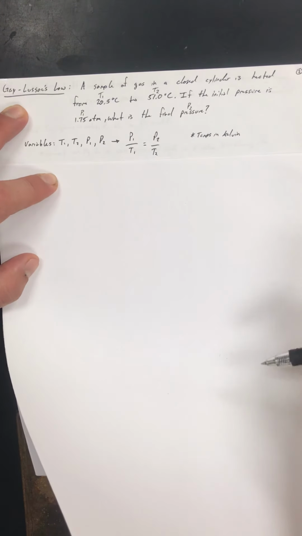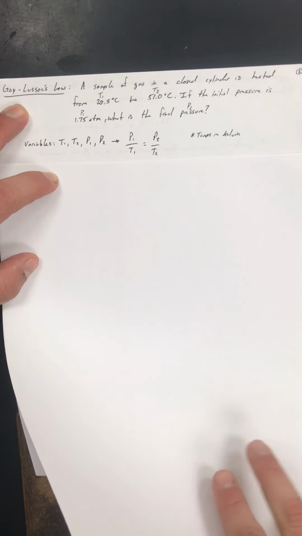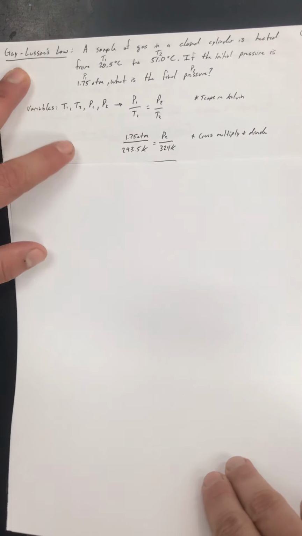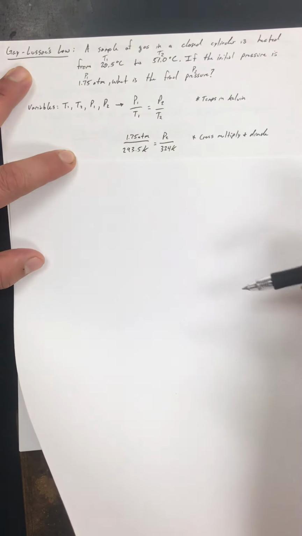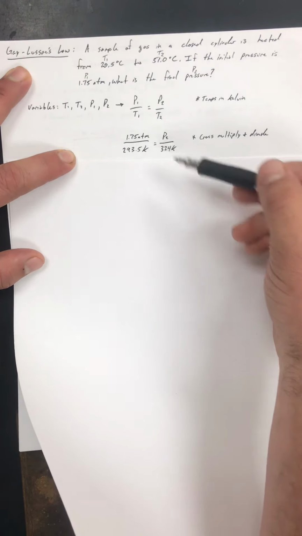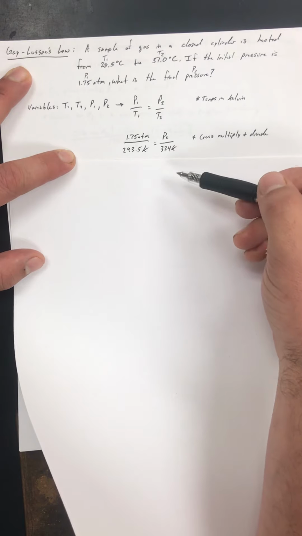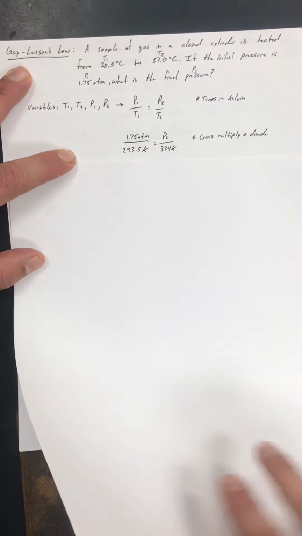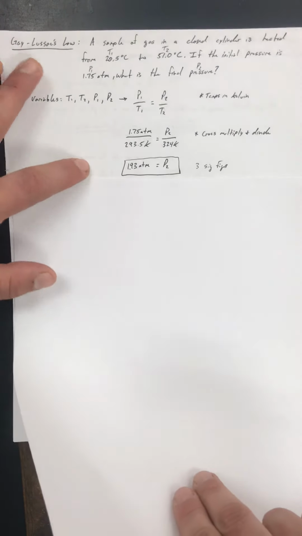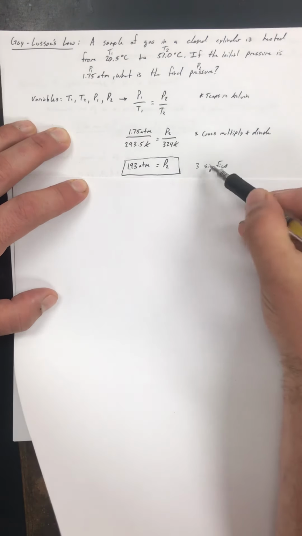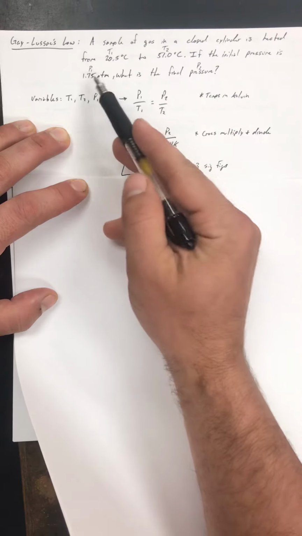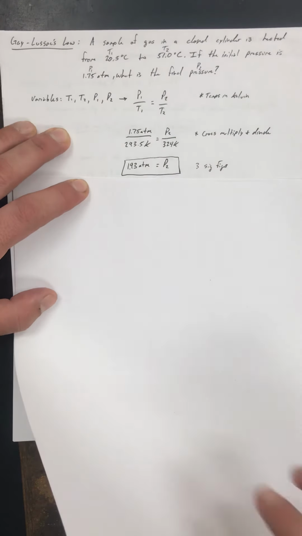Temperatures are in Kelvin as always, so you'll have to convert as you plug those in, and we end up with 1.75 atmospheres over 293.5 Kelvin is equal to the second pressure over 324 Kelvin, cross multiply and divide, and our final answer would be 1.93 atmospheres with 3 sig figs throughout. That's easy.